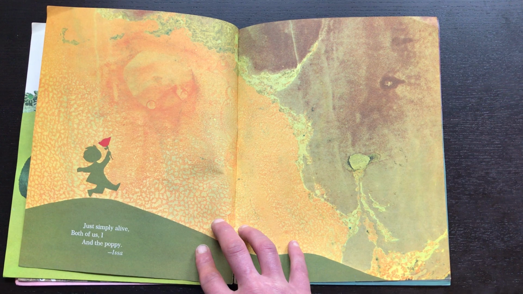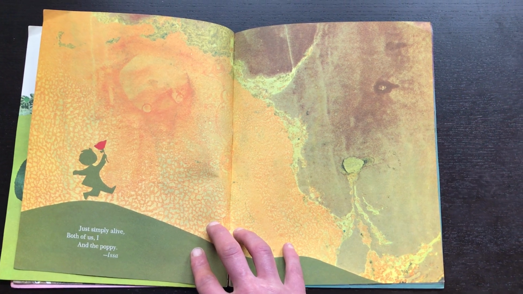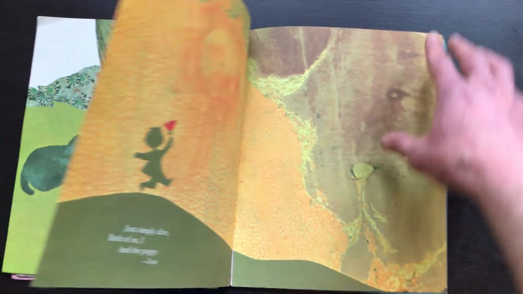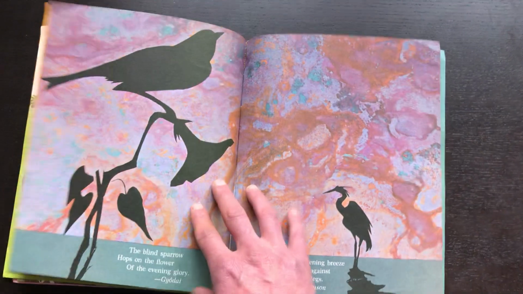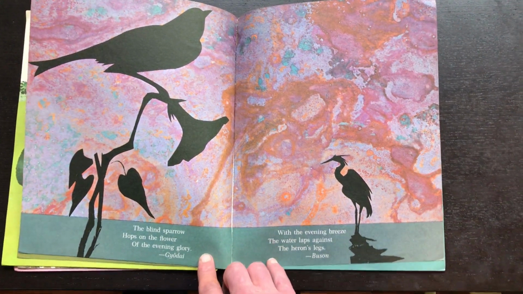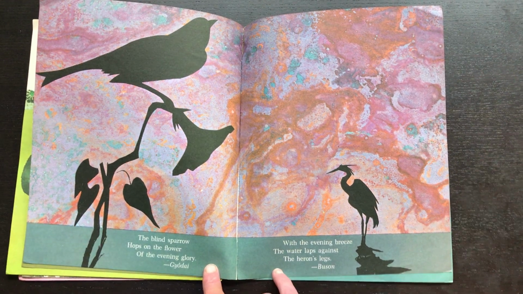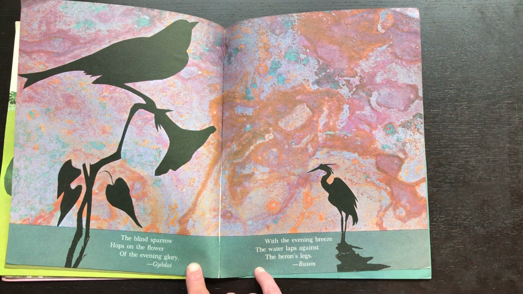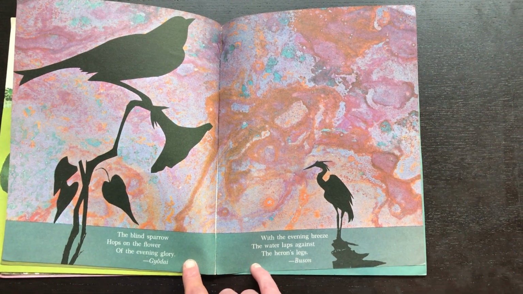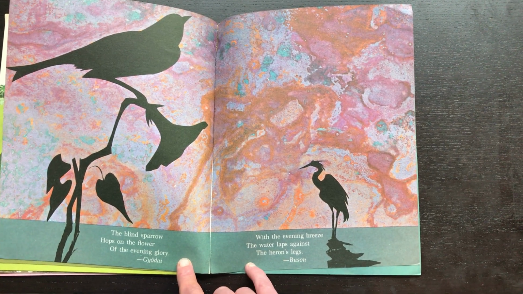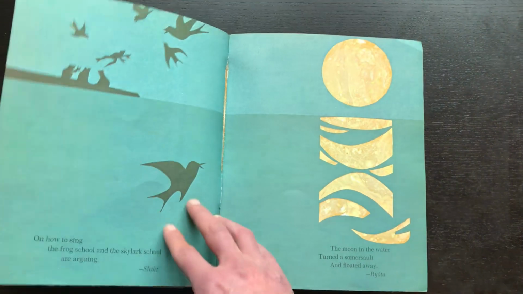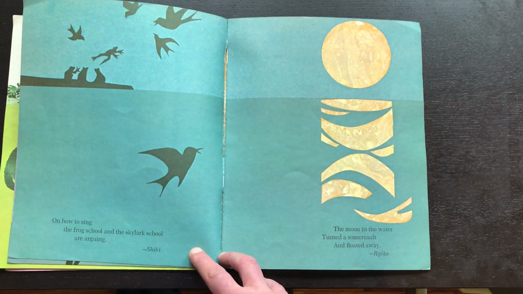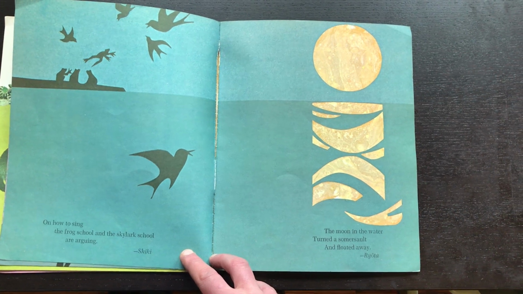Just simply alive, both of us, I and the poppy. That's a poppy flower that he's holding in his hand. The blind sparrow hops on the flower of the evening glory. With the evening breeze, the water laps against the heron's leg. On how to sing, the frog school and the skylark school are arguing.